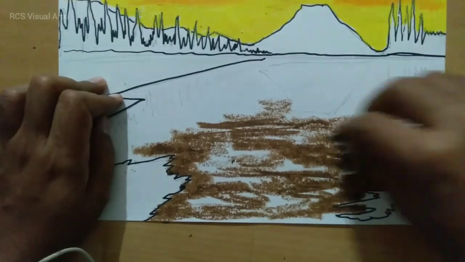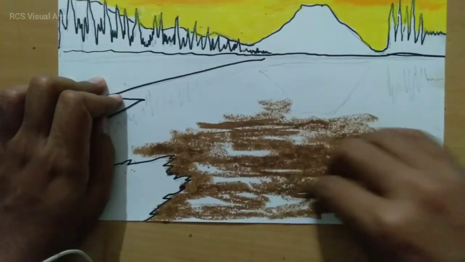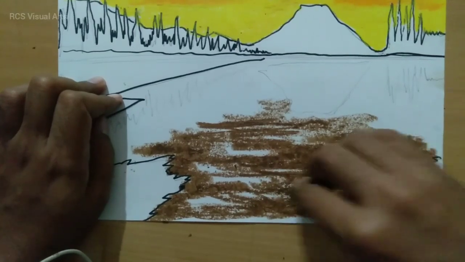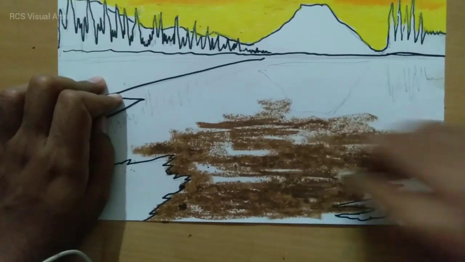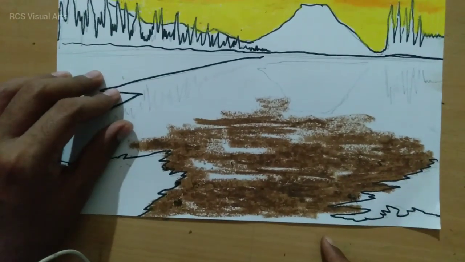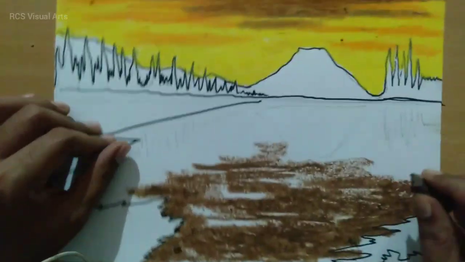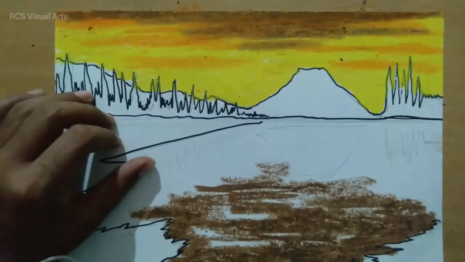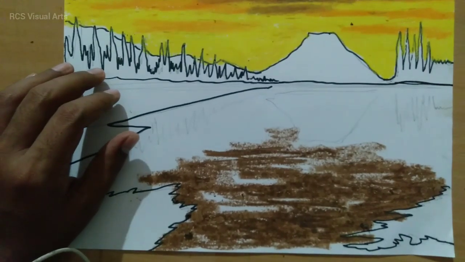Now some areas I left white gaps to cover with the orange. You have to apply brown like this. This way only you have to apply. You should not use different angles. Here also you have to use sloping strokes. Here also sloping horizontal strokes.